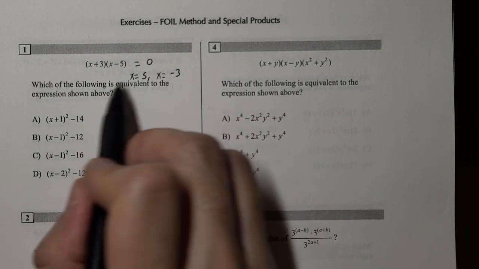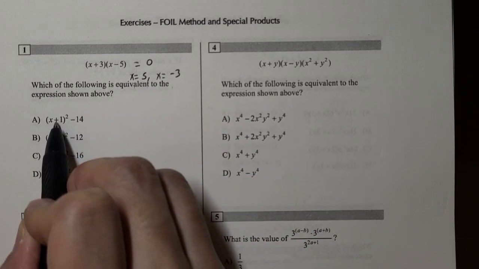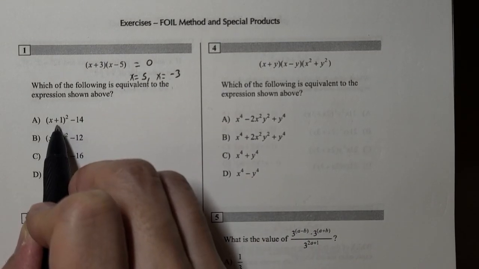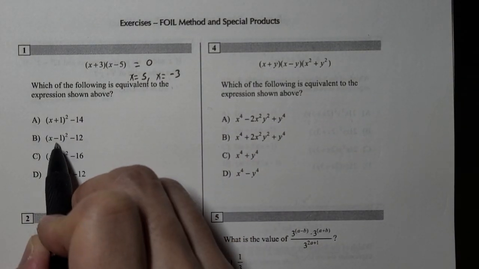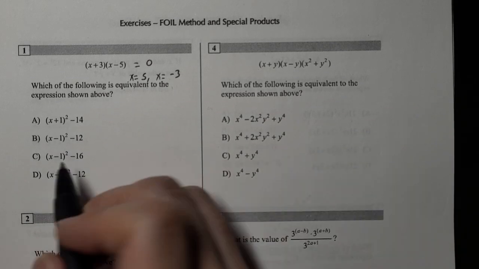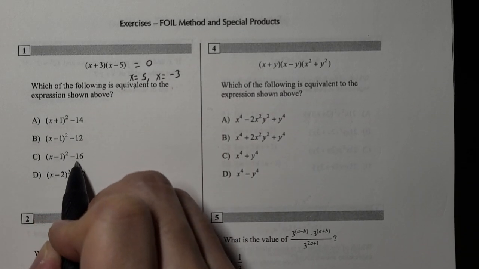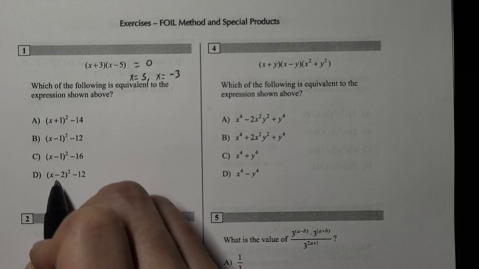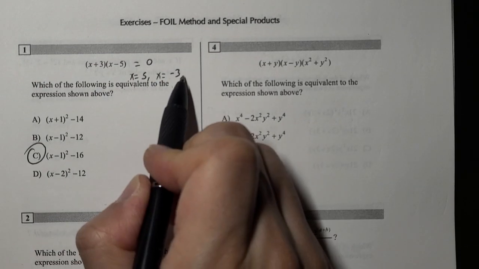Okay, so let's see. If x is 5, let's do this one. That'll be 36 minus 14. That's clearly not 0, right? This is 4 if we plug in 5. 4 squared minus 12, that clearly doesn't work, right? This one might work for 5. That would be 16 minus 16, that's 0. And this would not work because that would be 9 minus 12. Okay, so answer C.